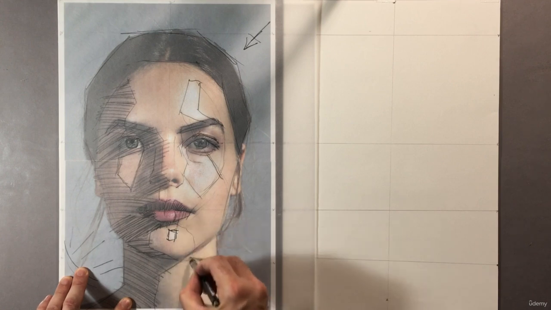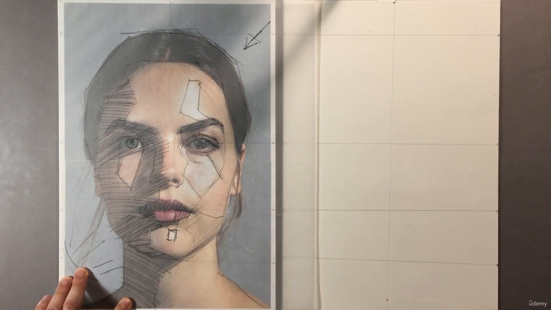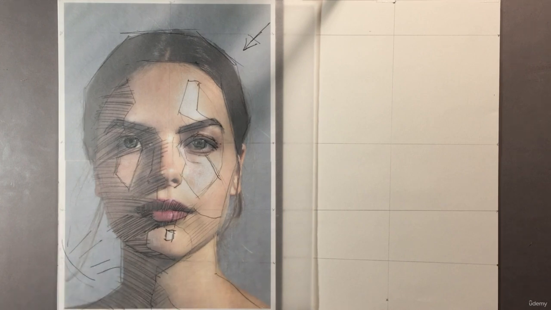Can you see the plane between her chin and cheek? It's light, but there it is. This area on her neck is a midtone. And this is all the information you'll need to achieve in your preliminary drawing. Let's get started.